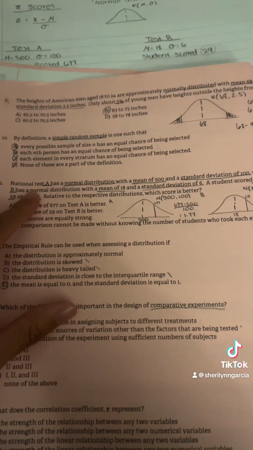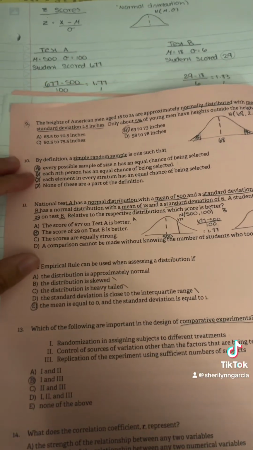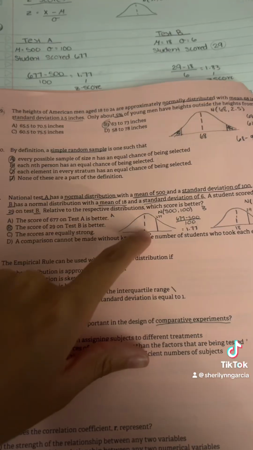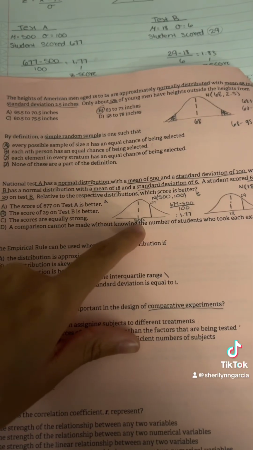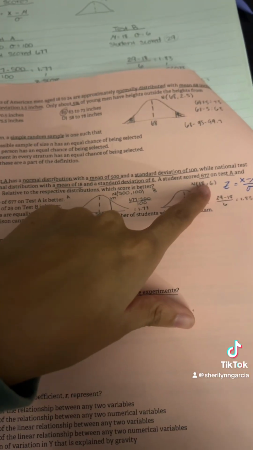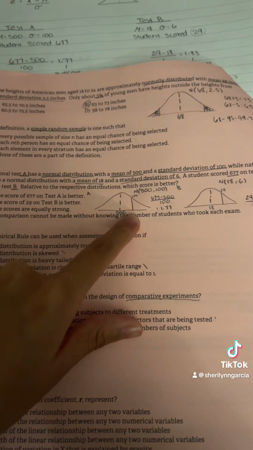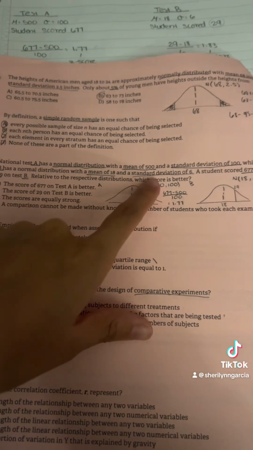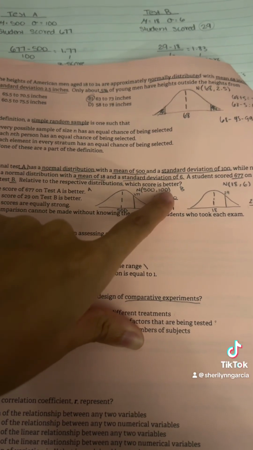So we're going to look at test A. It said that test A has a normal distribution, and I drew it over here to get a visual. I put the mean right here, 500, and the student scored 677, so I put a line where they scored. Again, this is the N, and then in parentheses, your mean and your standard deviation.